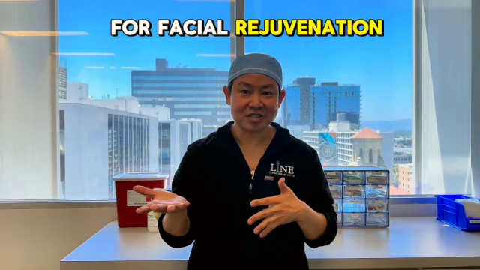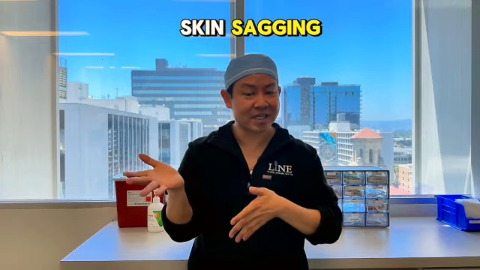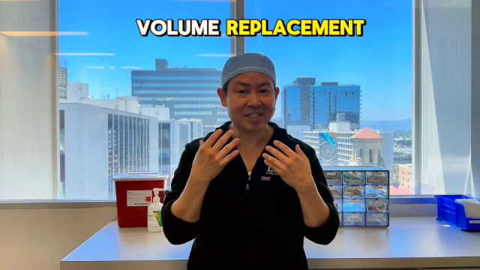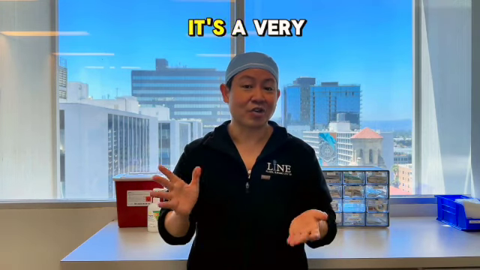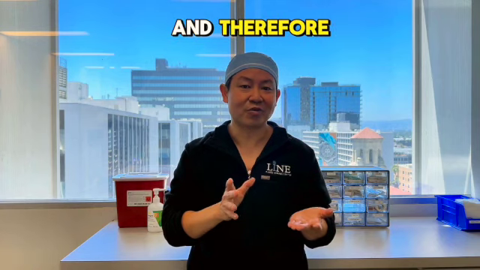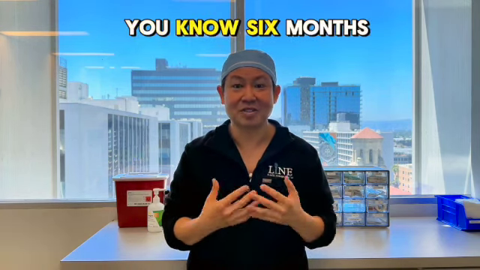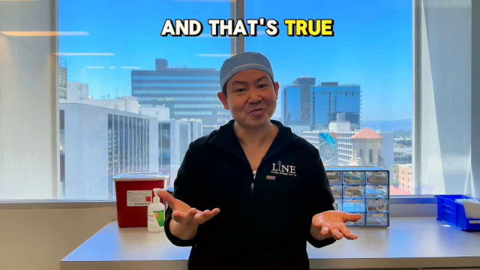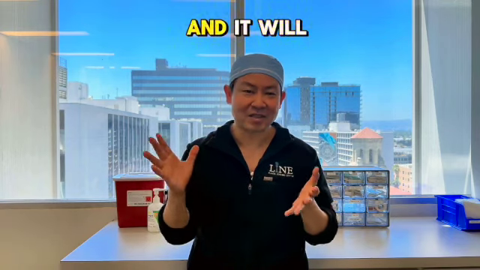For facial rejuvenation, you really need two things. One is lifting to address the skin sagging, and one is volume replacement to address the volume loss. In the case of Ozempic, it's a very rapid volume loss, and therefore it's kind of dramatic. People think, well, it looks so different than 6 months ago, and that's true because the weight loss has been pretty quick. But people may lose that weight naturally over decades sometimes, and it will be more of a gradual thing.